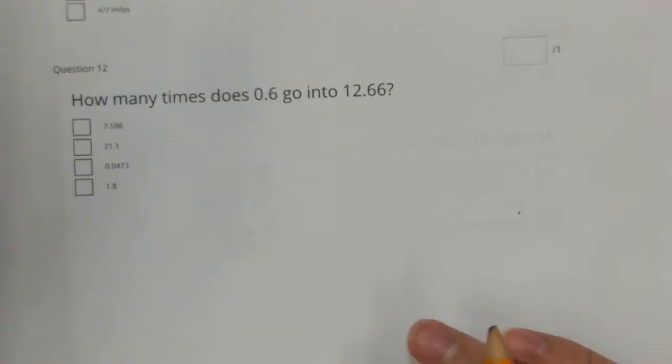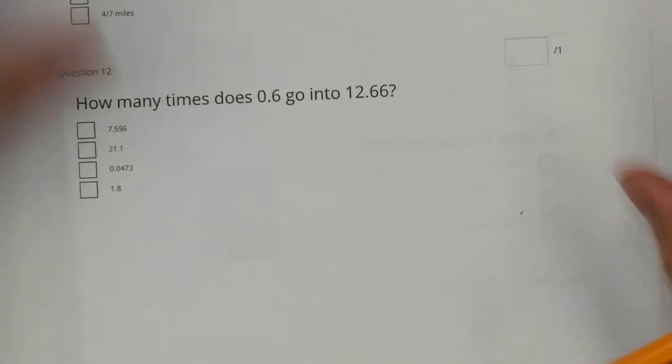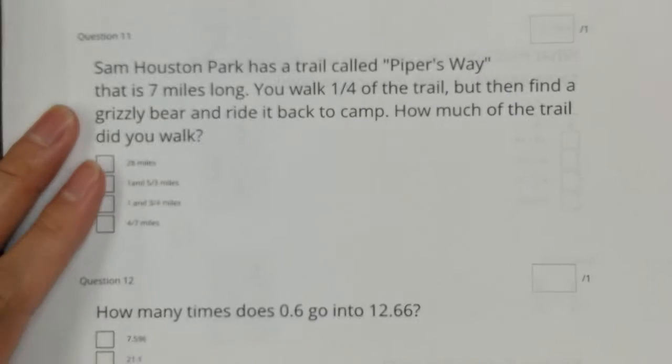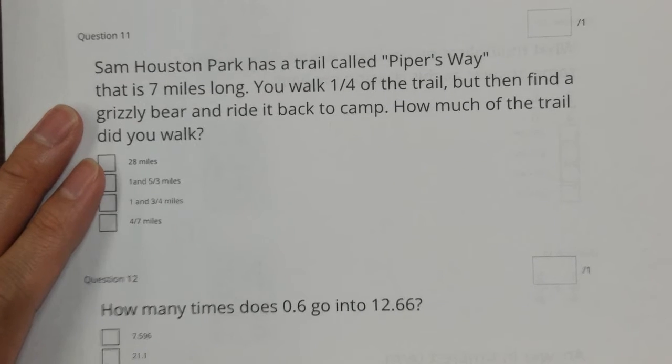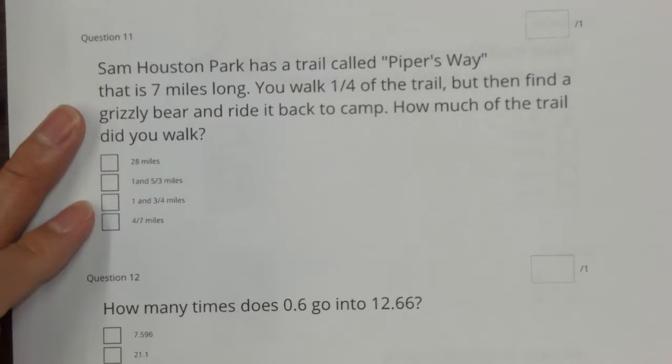Okay, number 11. Sam Houston Park has a trail called Piper's Way that is 7 miles long. You walk 1/4 of the trail, but then find a grizzly bear and ride it back to camp. How much of the trail did you walk?